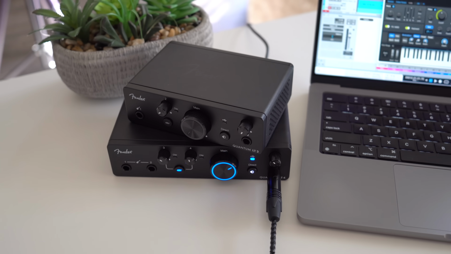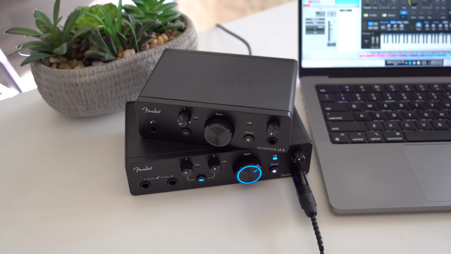So if you're just getting started or you want just a reliable upgrade for your audio interface, these give you good quality at a pretty decent price. You should check them out. I'll link them below too.